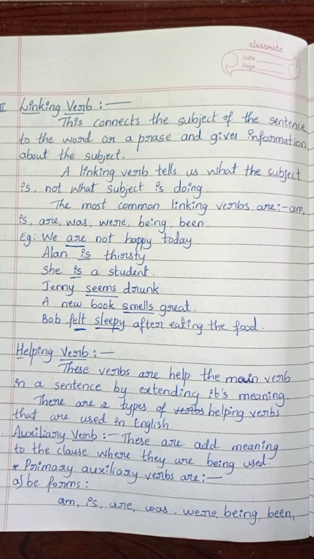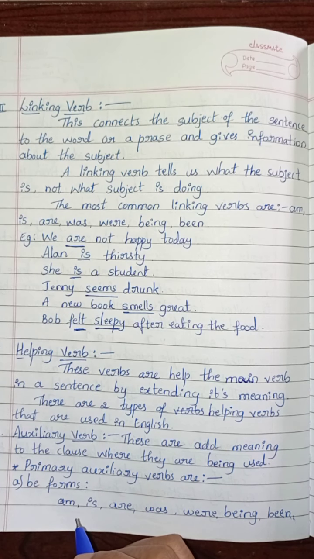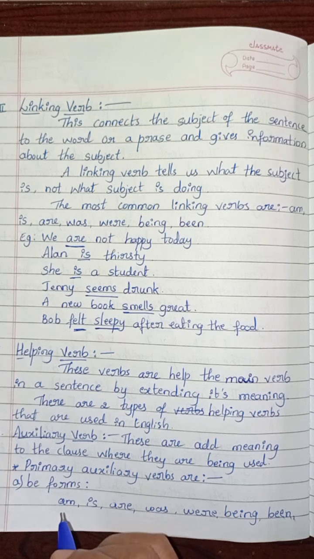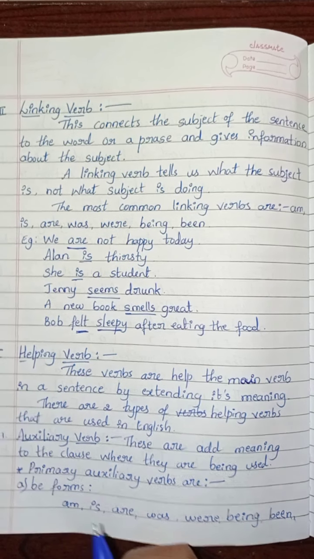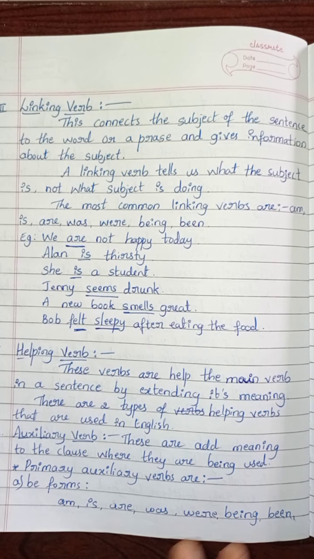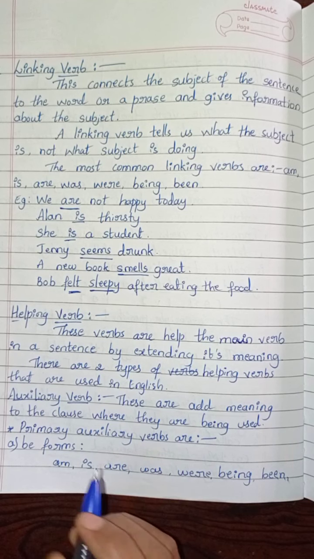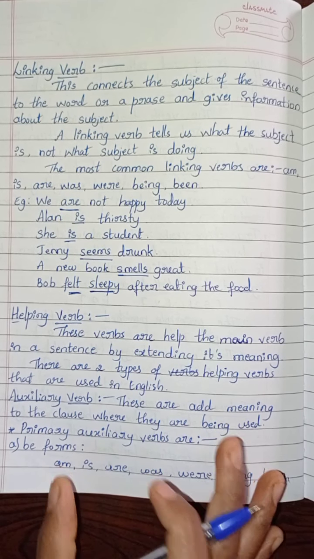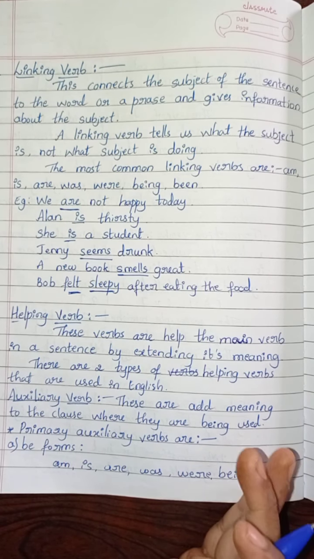So let's know more about it by seeing the examples. Here we can see verbs like be form verbs, do form verbs and have form verbs, which increase the meaning of the subject. Understood? In the auxiliary verbs, three forms of verbs are there.